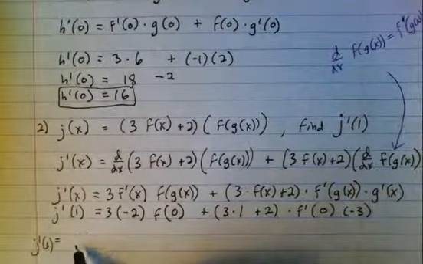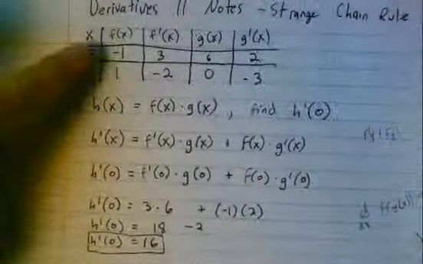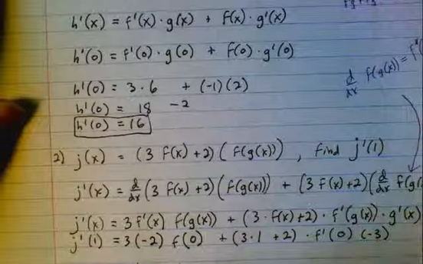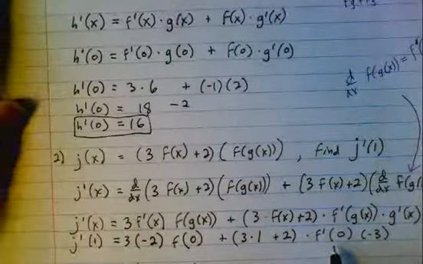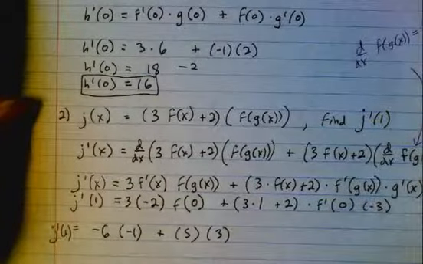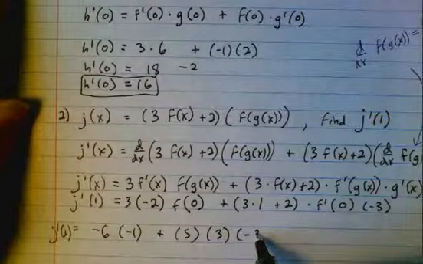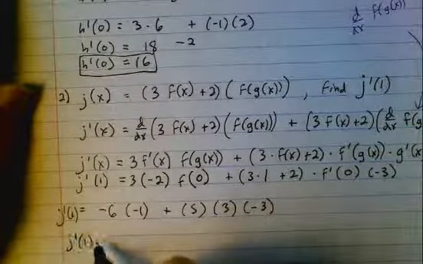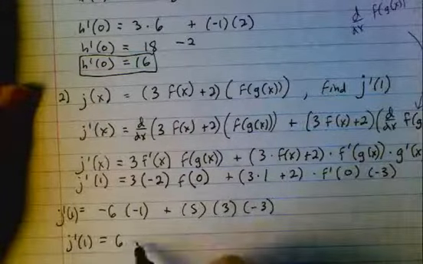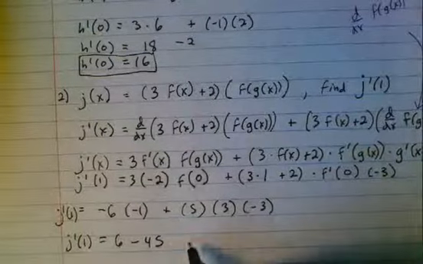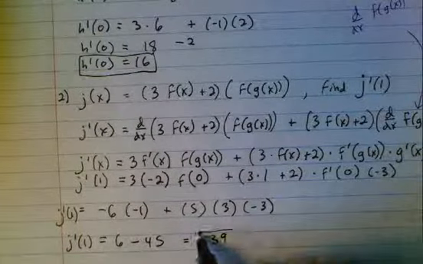So we've got 3 times negative 2 is negative 6. When x was 0, f of x was negative 1. 3 times 1 is 3, plus 2 is 5. F prime of 0 was 3. And there was a negative 3 right there. When we put that all together, j prime of 1 was 6 minus 45, or negative 39.